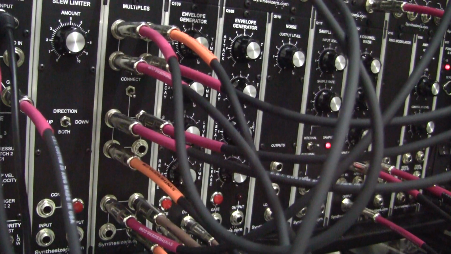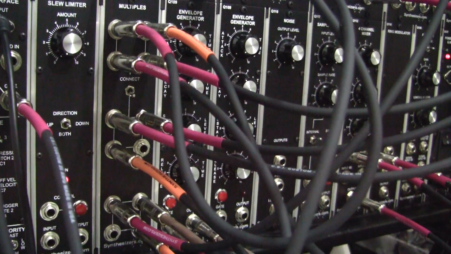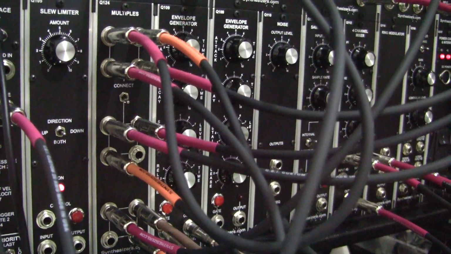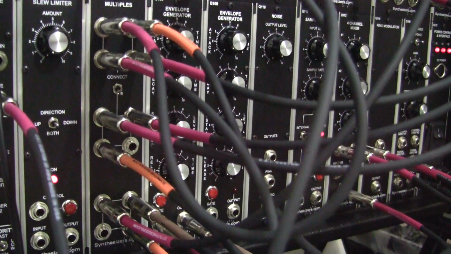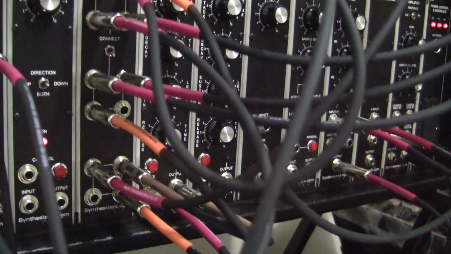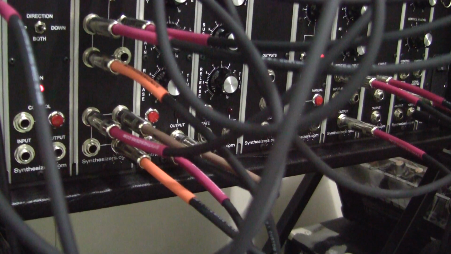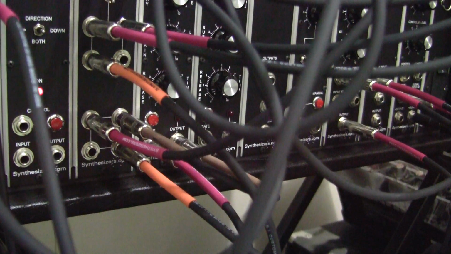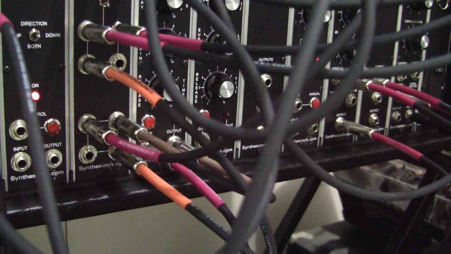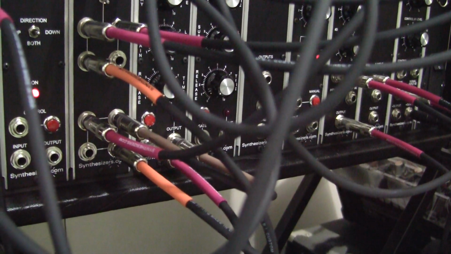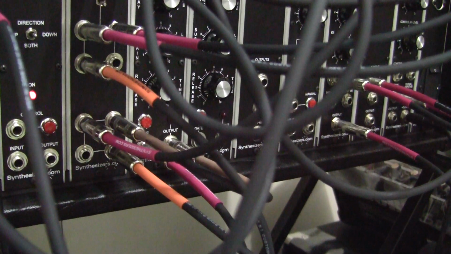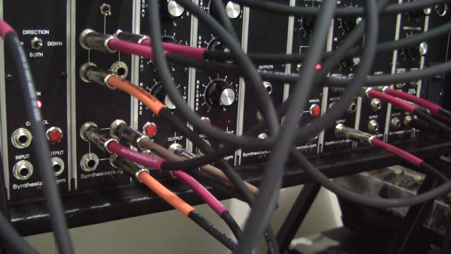The second multiple is routing the pulse output of the oscillator to both filters. And the bottom multiple is routing the output of our envelope generator to the response input of both filters, so that our envelope generator is also able to affect our filters.